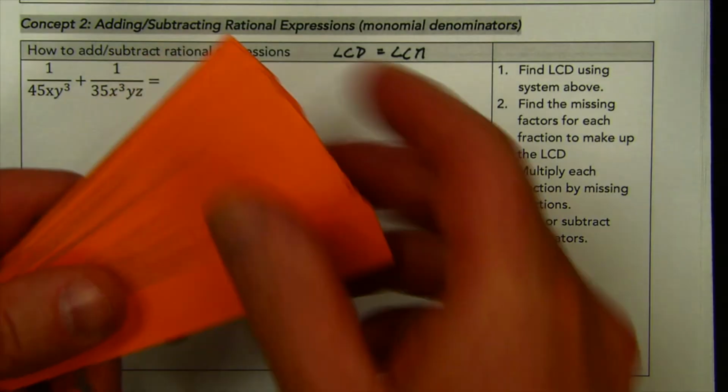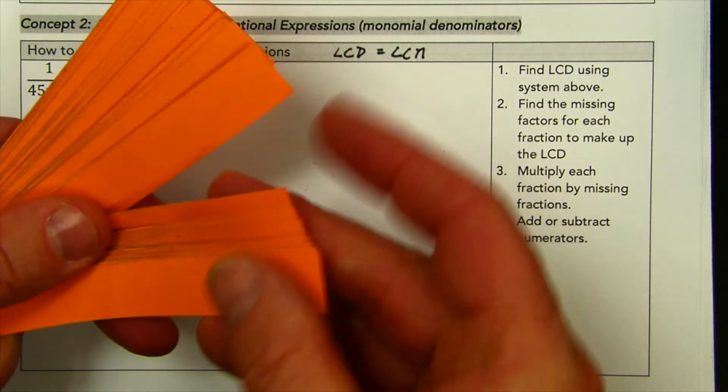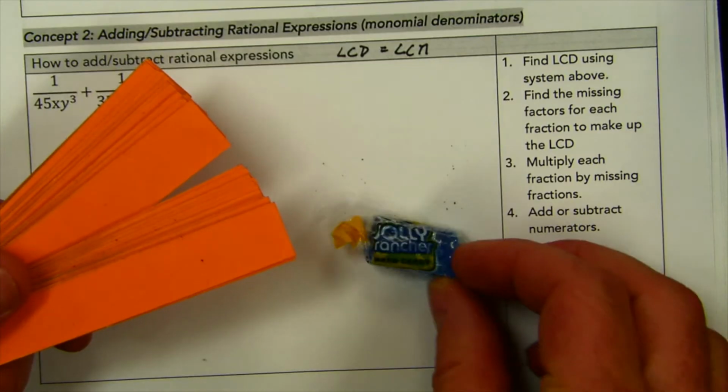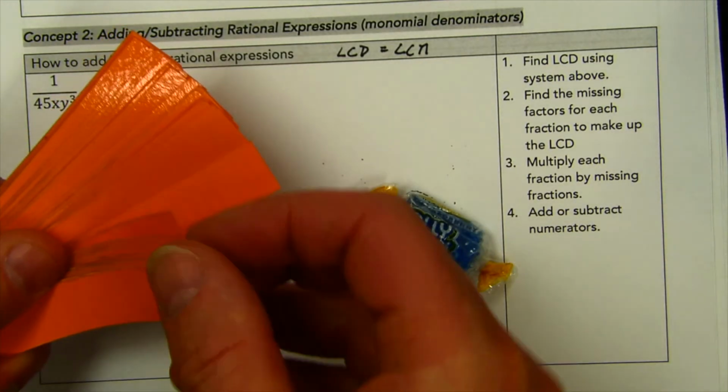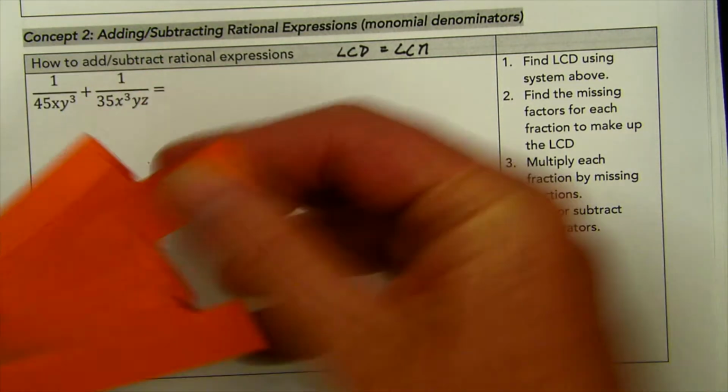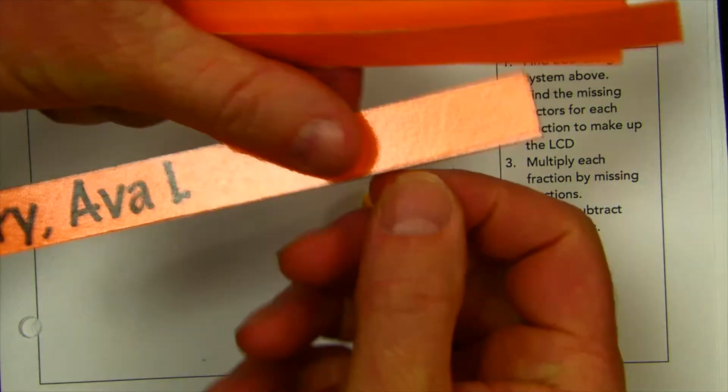Let me call the cards here. Calling cards. Let's see what we got. And this person's also going to get a Jolly Rancher. We have a blue one here. Okay. And let's go in the middle somewhere. Ava Fry, what is it?